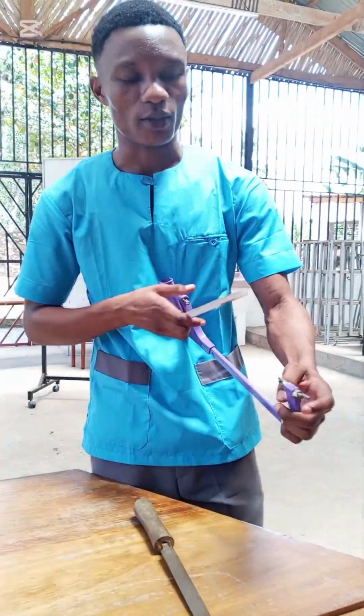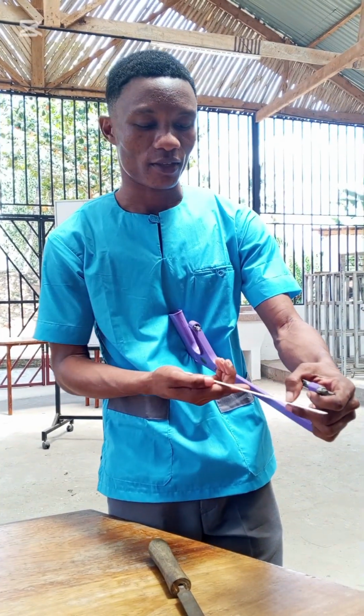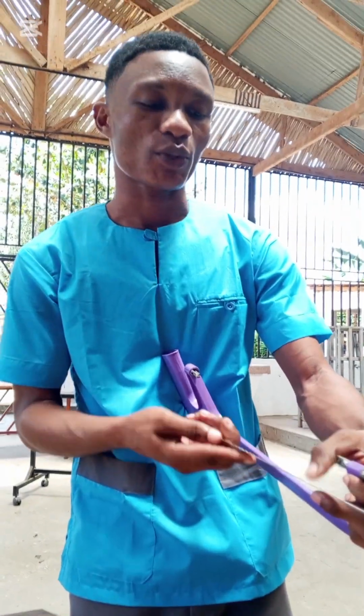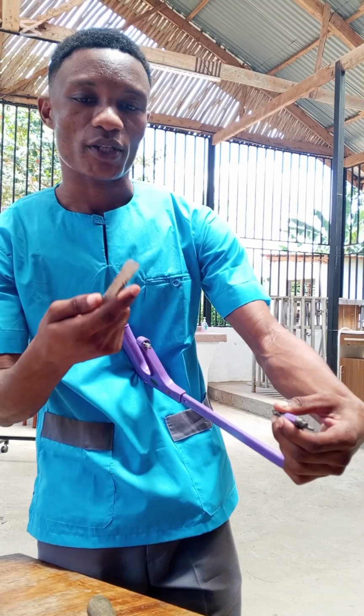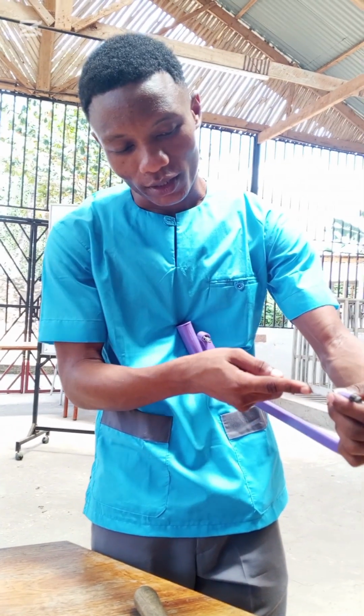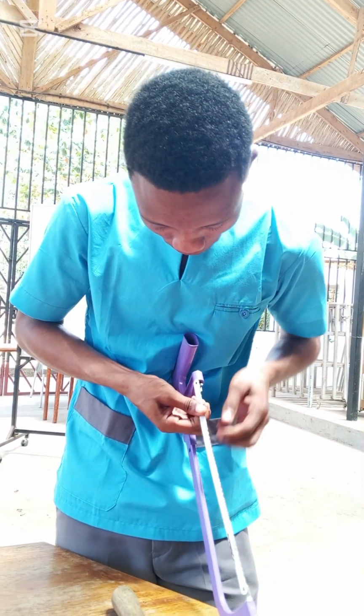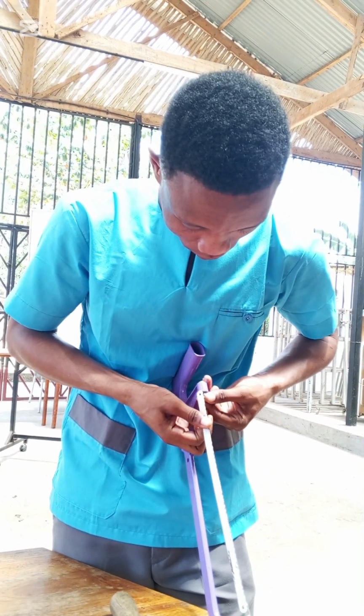When you are tightening this axle, the teeth of the axle should be away from you. So I'm going to demonstrate how you're supposed to fix it on this. So you're supposed to fix it in this way.